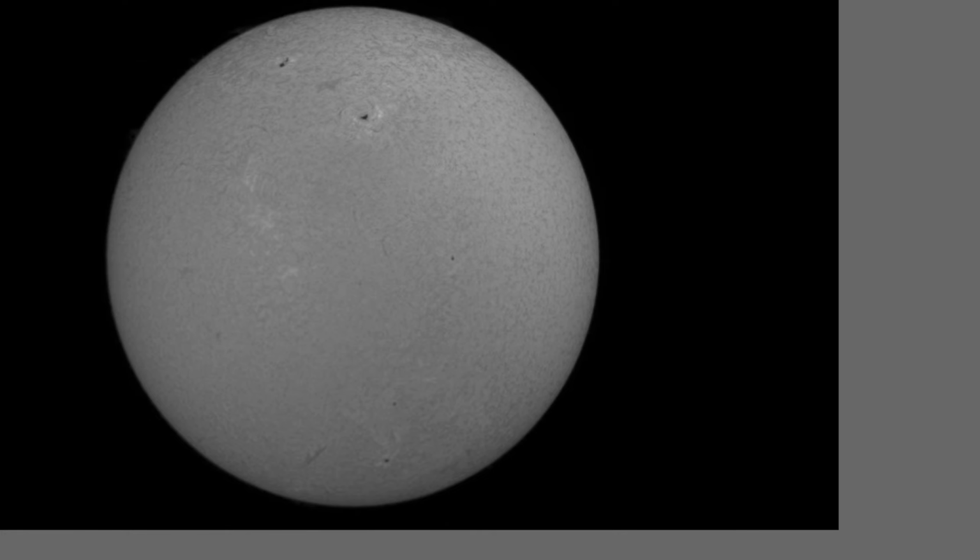Let's go ahead and make this really bright. What we're going to be looking for are prominences over the edge of the sun. And that's looking pretty impressive. We got some really neat stuff happening right over here on this edge of the sun.